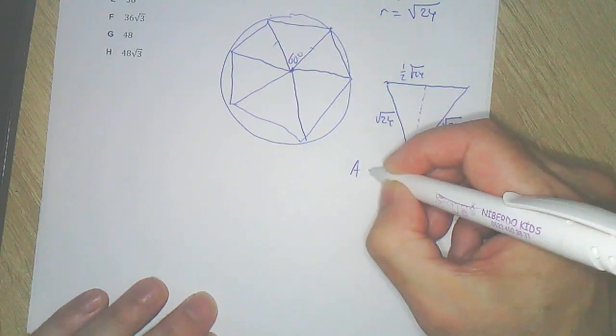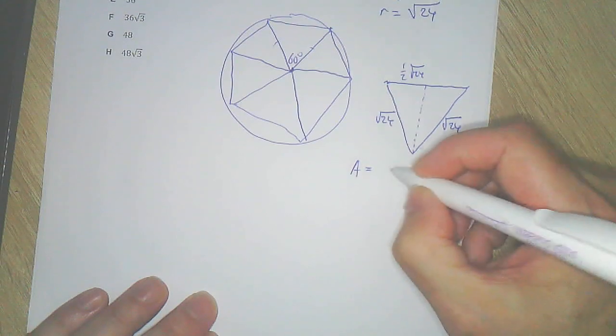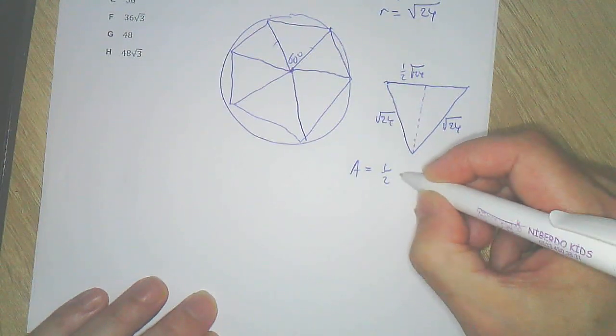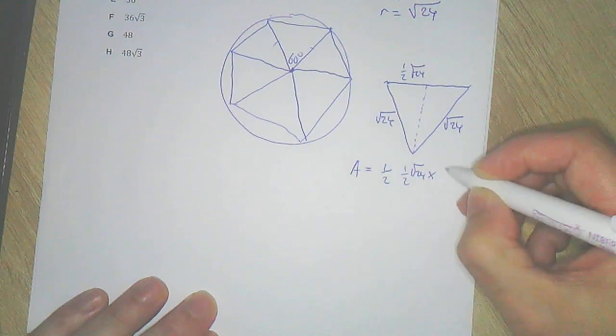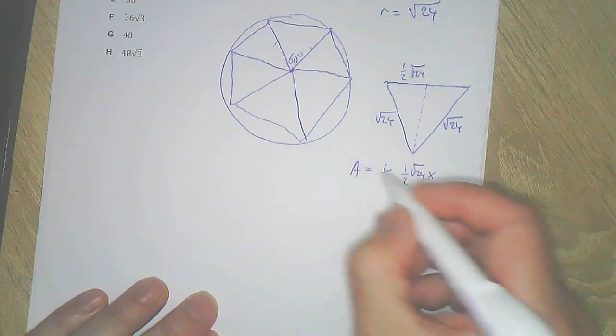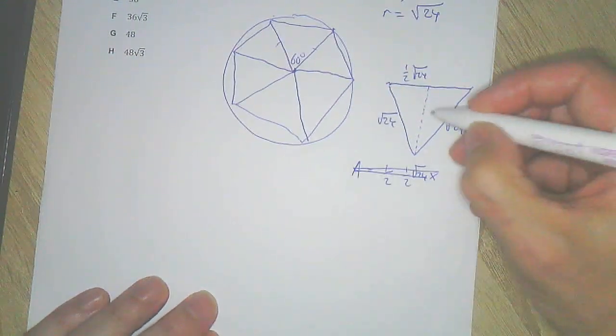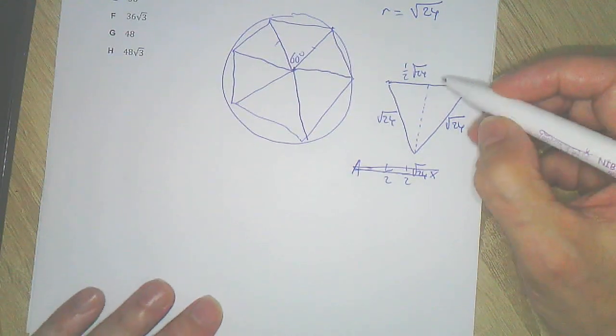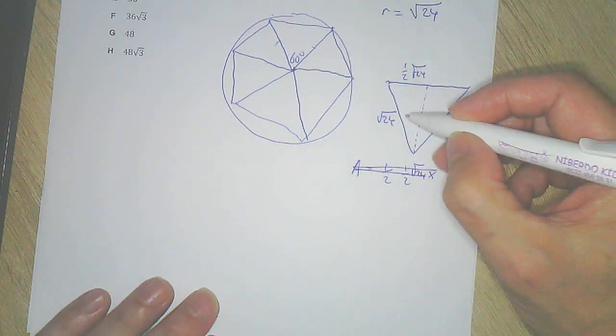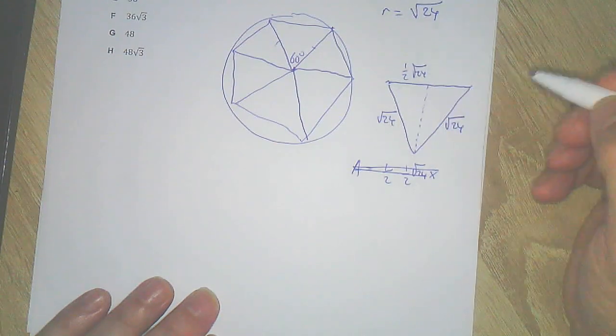Area of this triangle up here is a half the base, which is a half root 24, times the height. That's not going to work, is it? We need this height here. So what have we got? We've got this squared minus this squared.